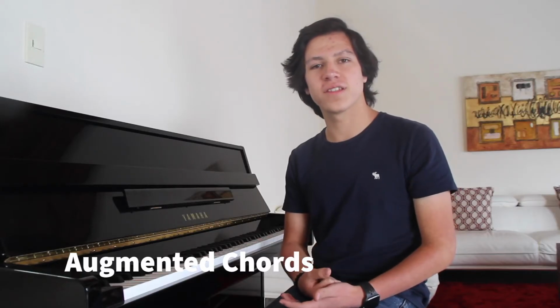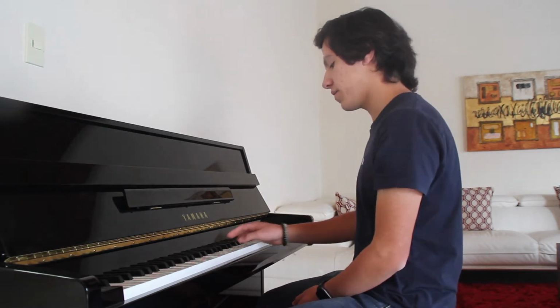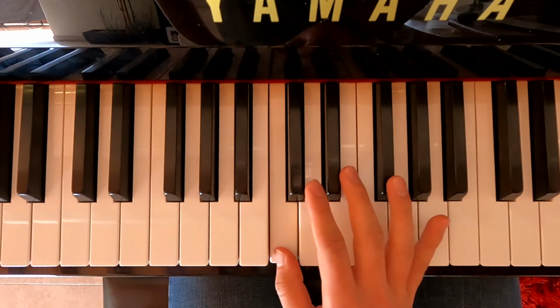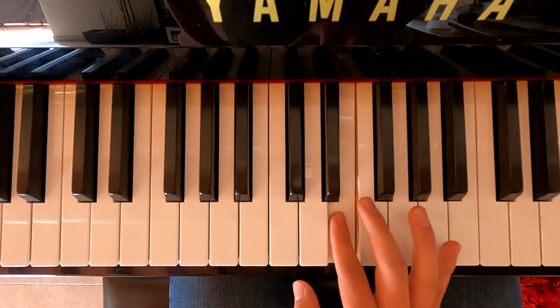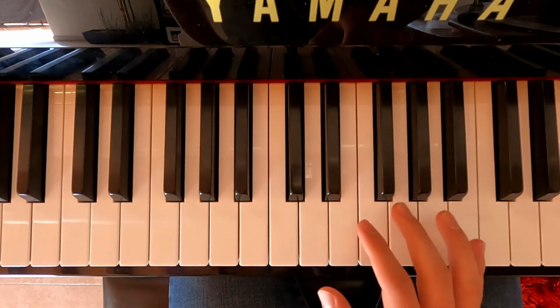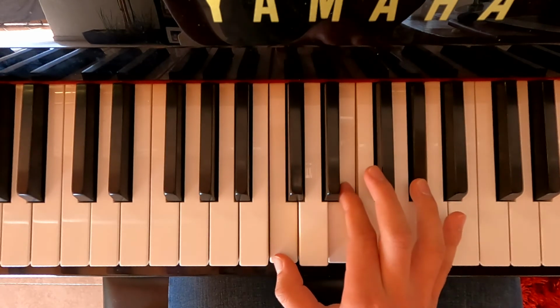Finally, augmented chords add an odd and unsettling sound to music. So the second note is a major third, which is 4 semitones above the root note, and the third note is a raised fifth, which is 8 semitones above the root note. So if we want to play C augmented, we have C as our root note, then we count 4 semitones, so 1, 2, 3, 4, that's E, and then we count another 4 semitones, so 1, 2, 3, 4, that's G sharp, so C augmented.